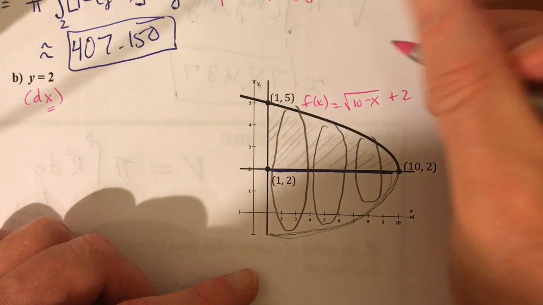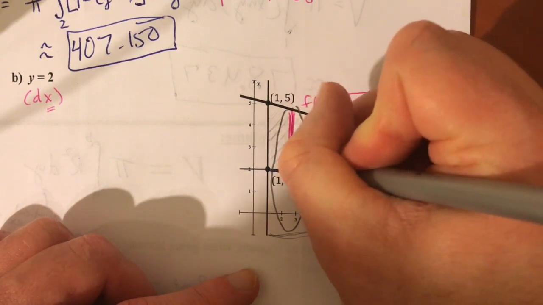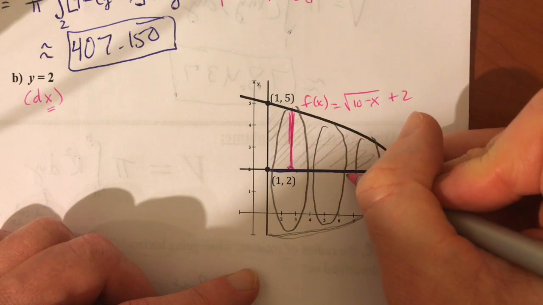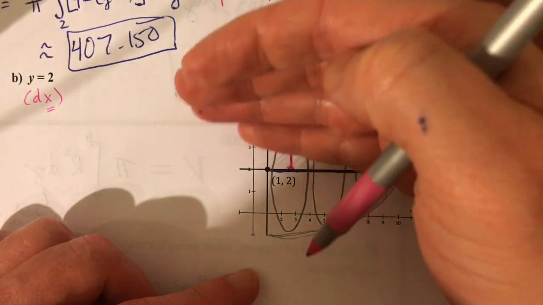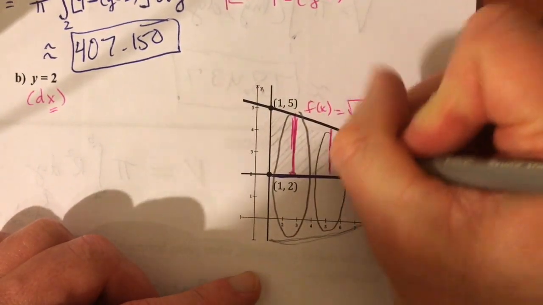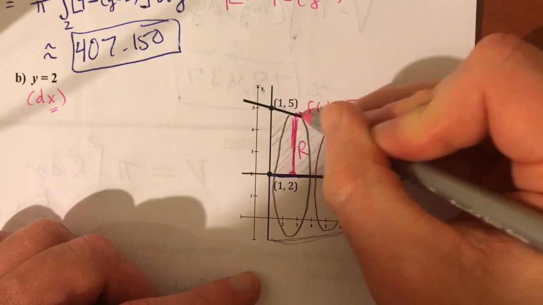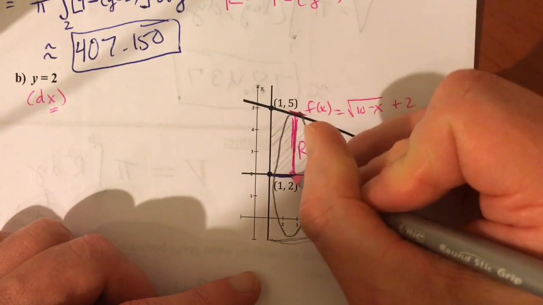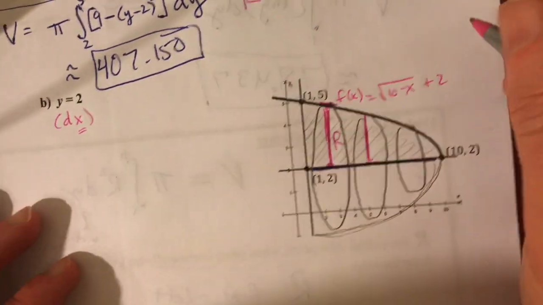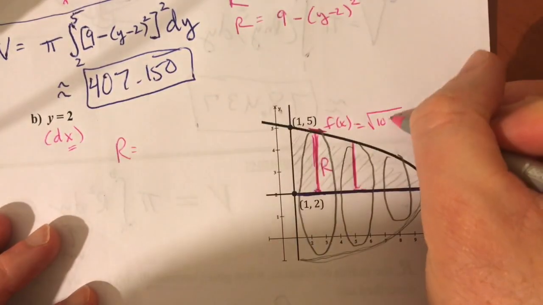But the radius, what you want to describe, is from there to there, right? There's the center of the region. There's the axis you're revolving around. Again, it's going to be a disk method because the region is right up against the axis of revolution. So your radius is right there. Your radius is always going to be the distance from this curve to this horizontal line, or the difference between them. So our radius is top minus bottom.